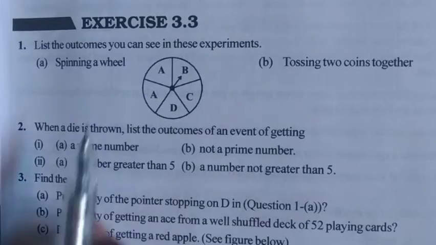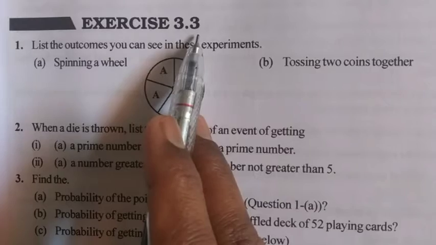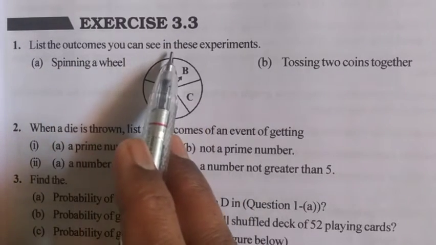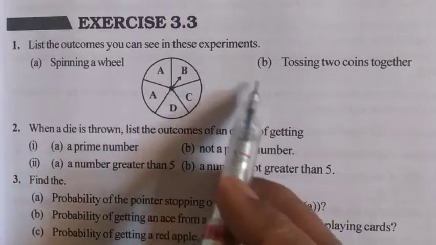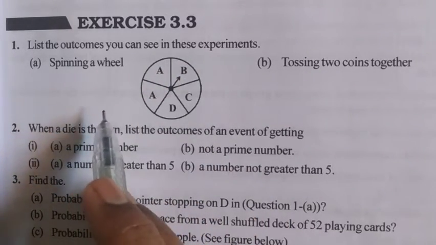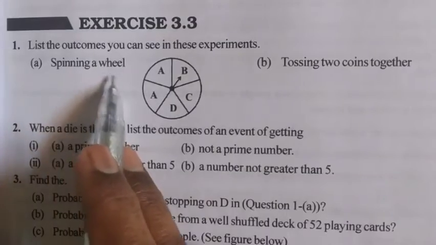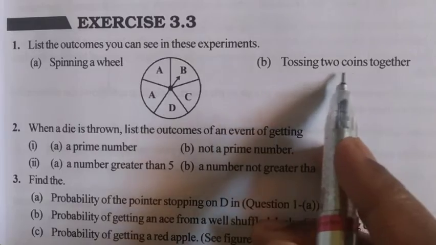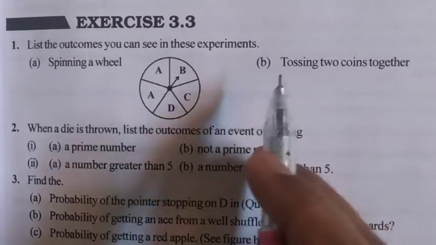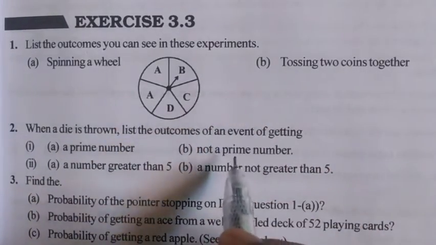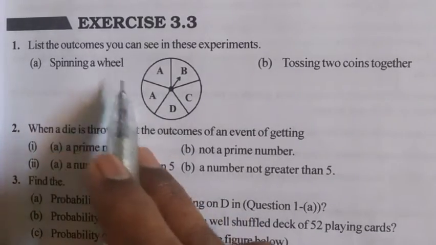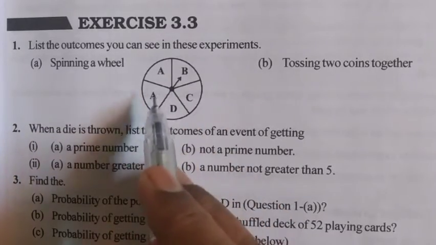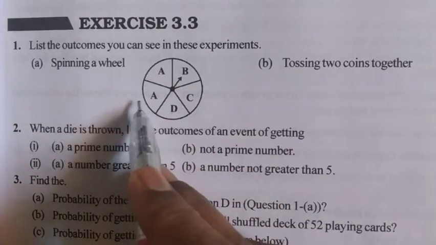Now, children, come to exercise 3.3 problems. The first one: list the outcomes you can see in these experiments. Let us note the outcomes only. Spinning a wheel, and tossing 2 coins together. When spinning a wheel, the total outcomes are 5. Total outcomes of this experiment is 5.